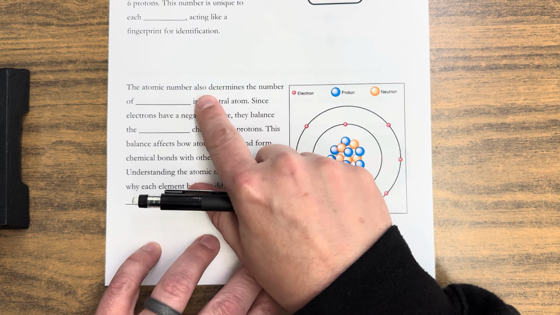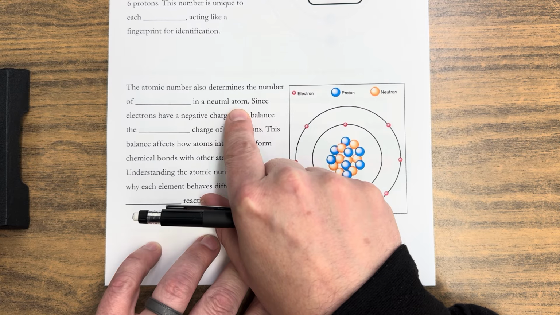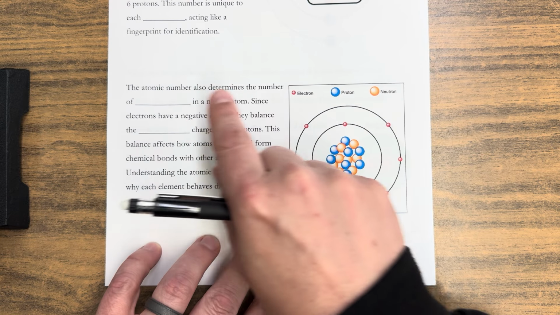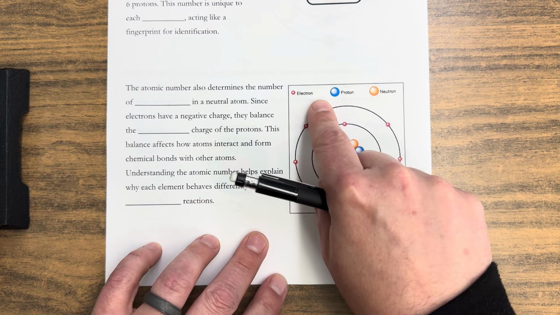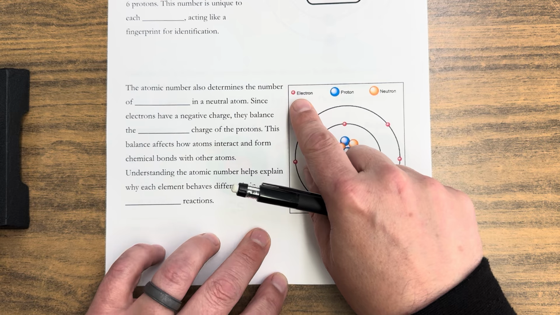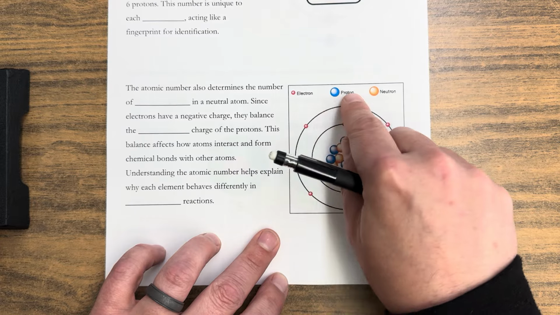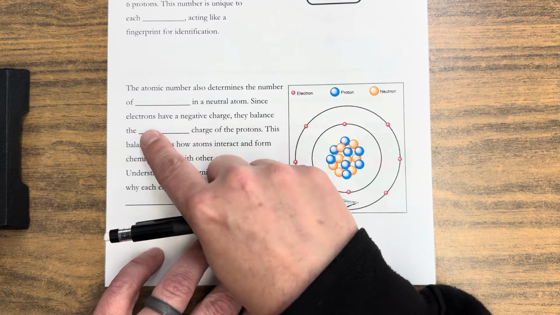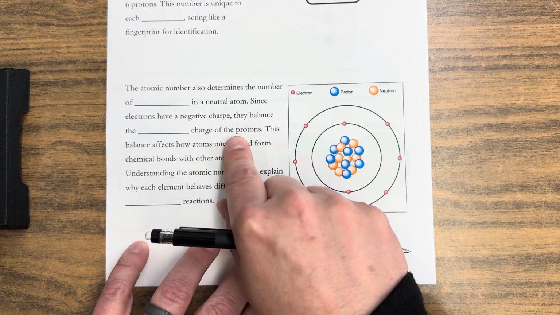The atomic number also determines the number of electrons in a neutral atom. So the number of electrons is always going to balance the number of protons. They'll be equal in a neutral atom. Now, we can change the number of electrons, but we are not getting to that right now. In a normal neutral atom, they'll be equal to each other. Since electrons have a negative charge, they balance the positive charge of the protons.